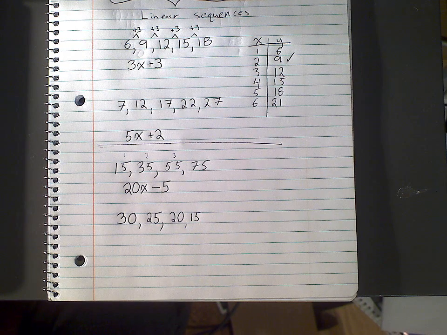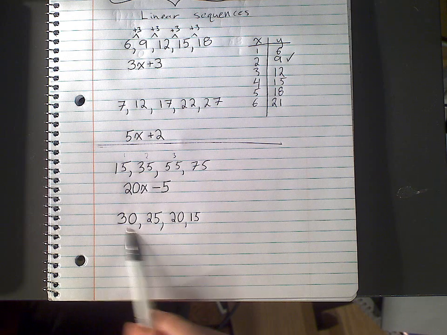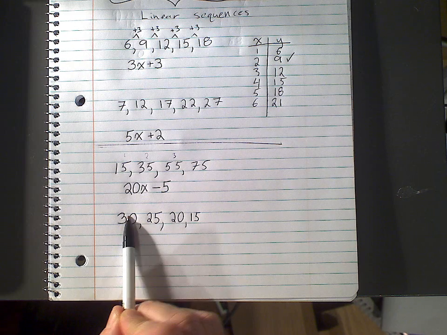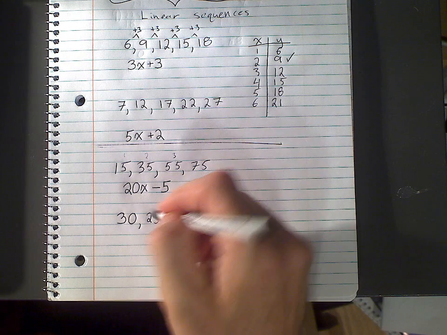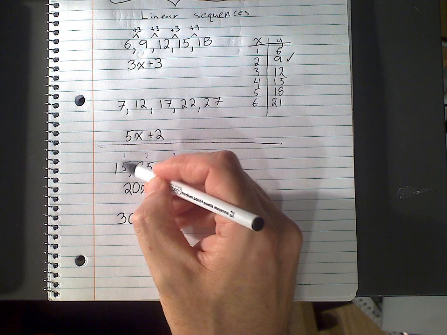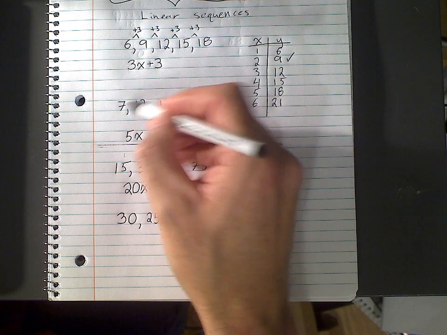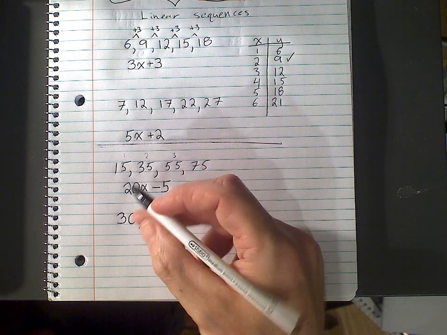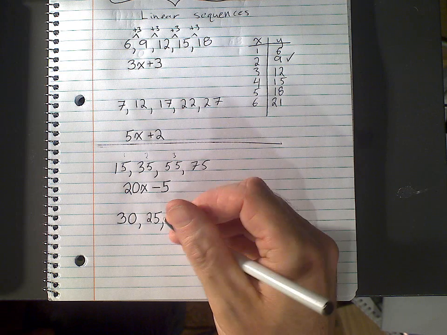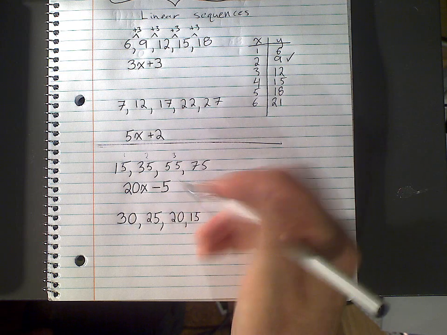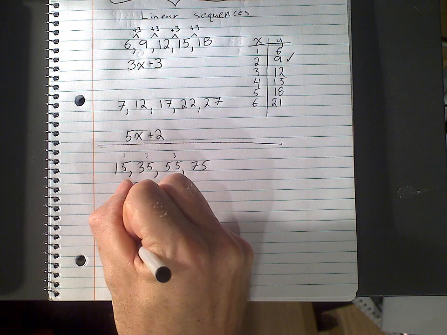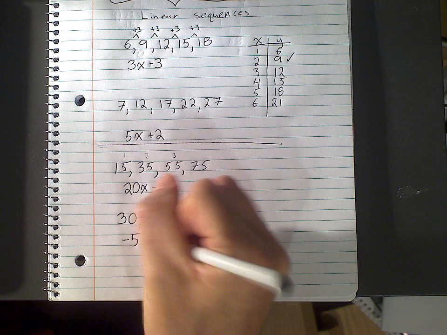So, what now? We do the same thing. Nothing changes. We see the difference between these two. Remember we did 35 minus 15? We did 12 minus 7. We still have to do that, only we go 25 minus 30, which gets us a negative integer. Use your calculator if you need to. It's negative 5. And you put it in front of the cool looking x.